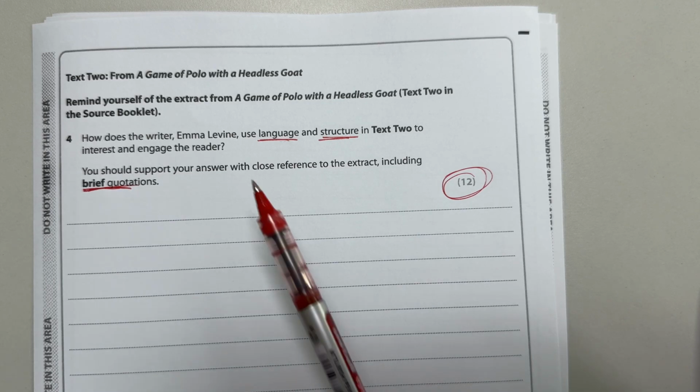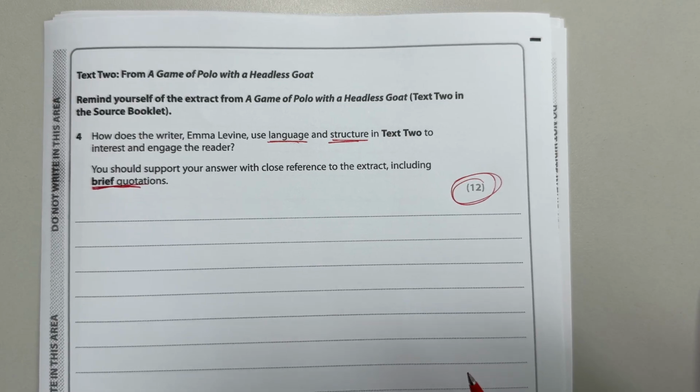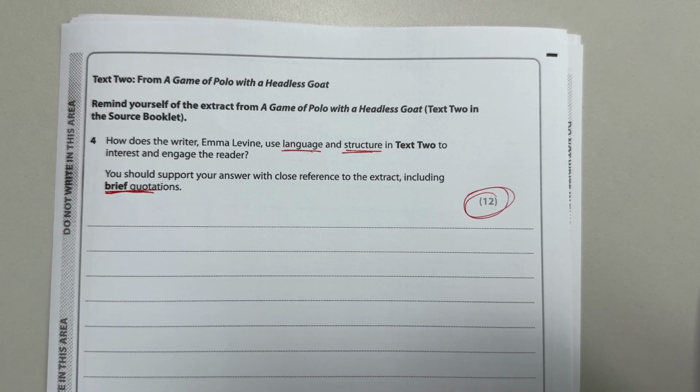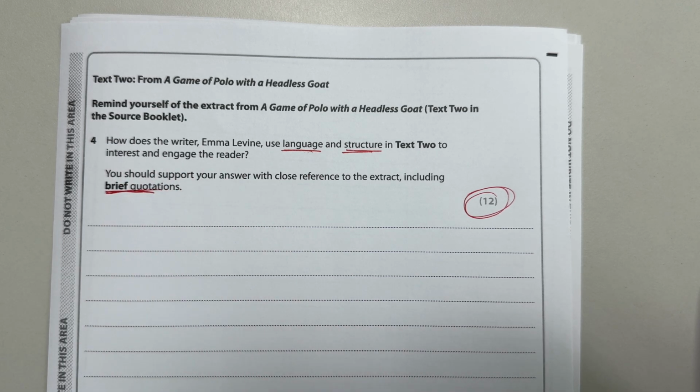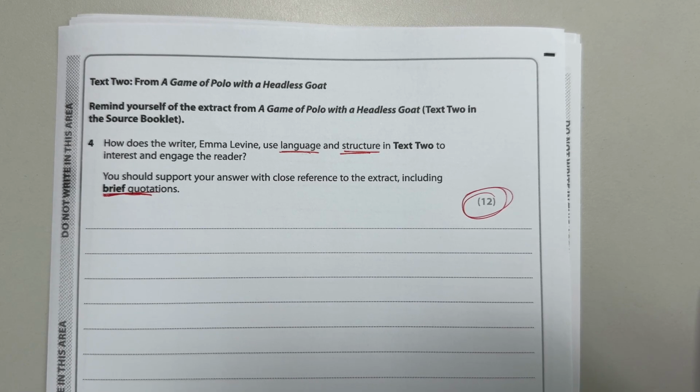So this is one where you do have a heads up because you should have spent time studying that text in class, and you've got a blank copy of the text in your source booklet. So really you don't need to worry about anything other than answering the question about how the writer keeps us interested. How does the writer make us interested in her snapshot of the story in those couple of pages? All the while remembering you are an English language student, so you are talking about how she deliberately manipulates language and structure for certain effects. And that's question 4.